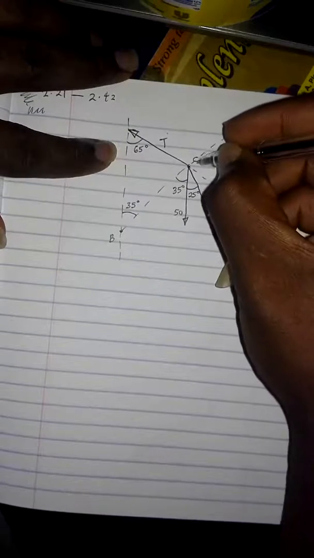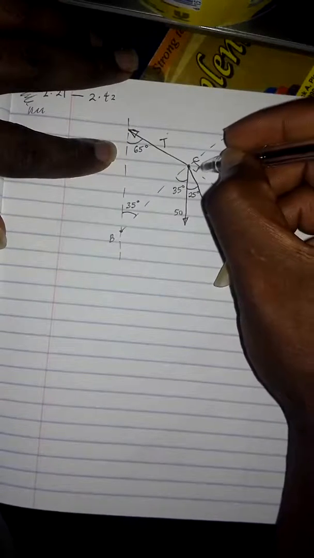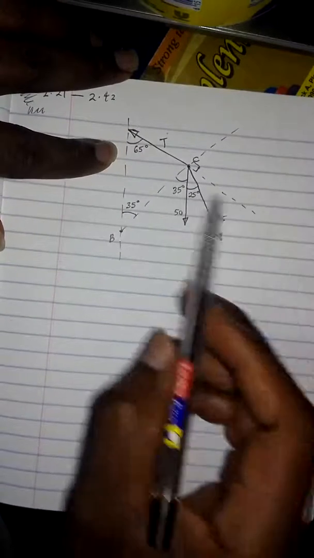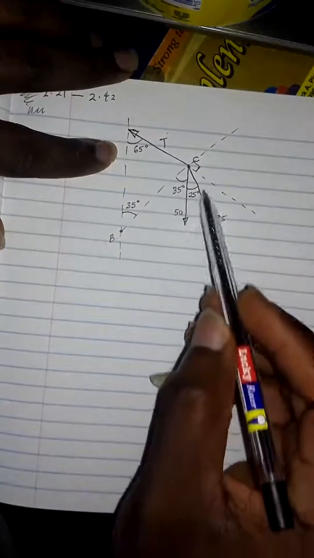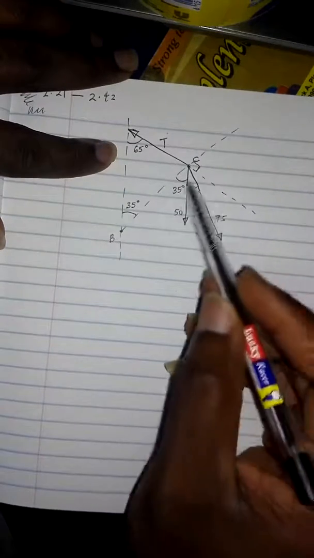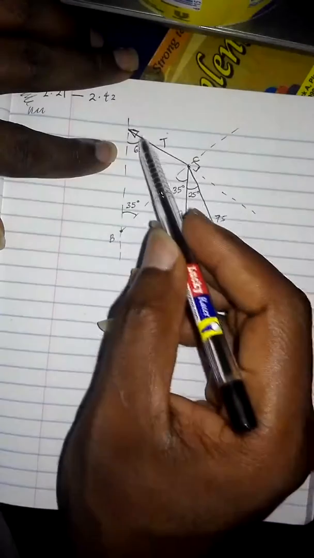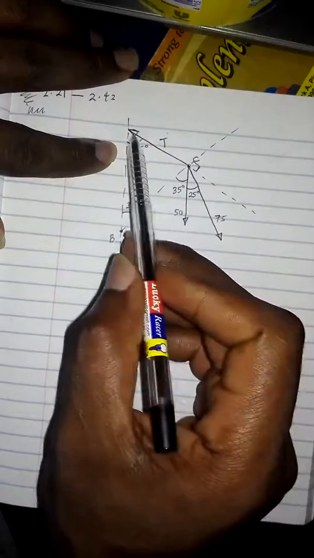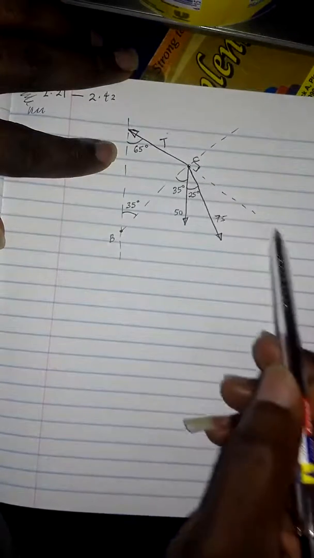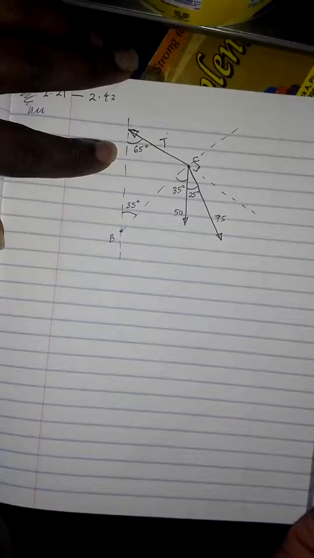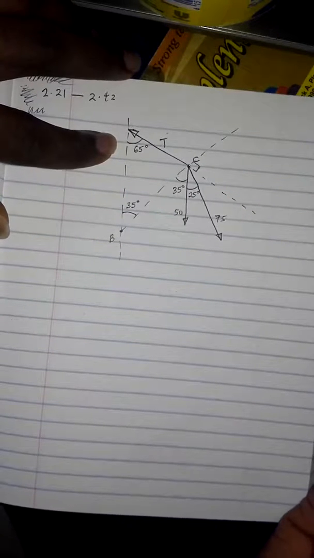And again, if I decide to establish some axis which is perpendicular to this BC, then on the perpendicular axis, if I get the components of all the forces and sum them along the perpendicular axis, it is going to be 0. Okay, I hope you understand what this means.